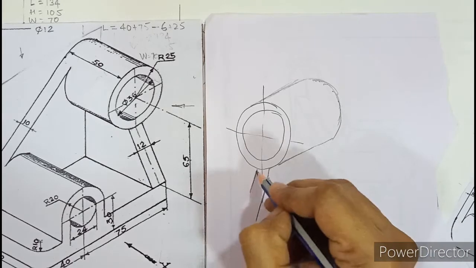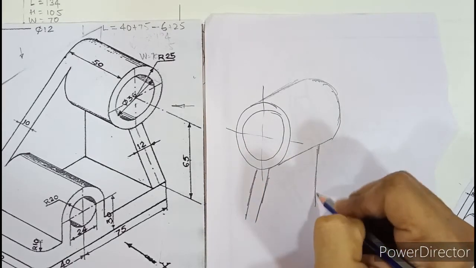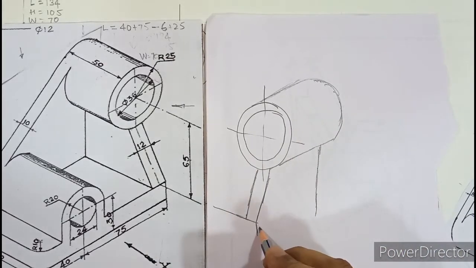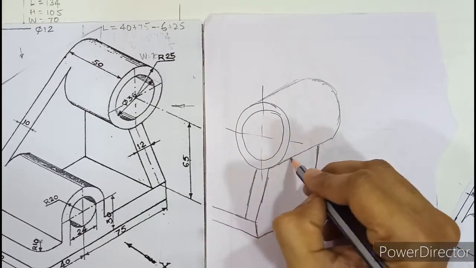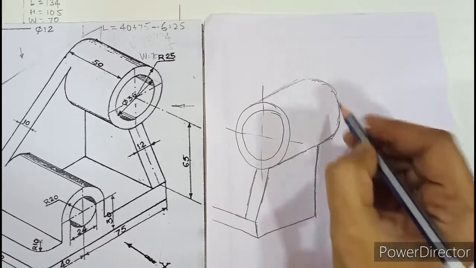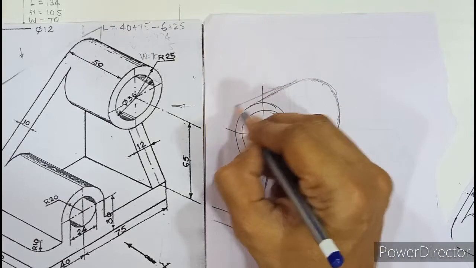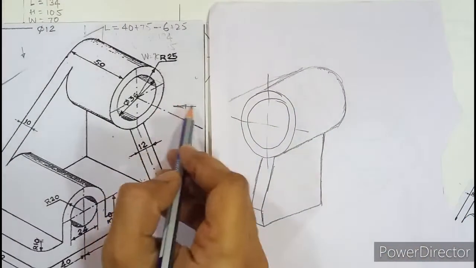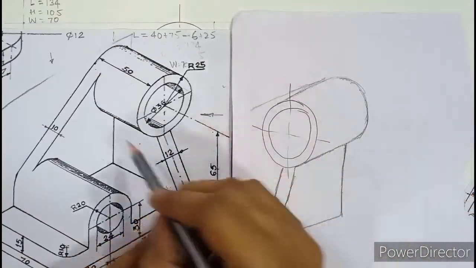So let us slightly turn the object. Okay, now I have turned the object to the other side, and this is what you need to visualize. So from this side the object will look like this. Now let us draw the top view of the cylinder.